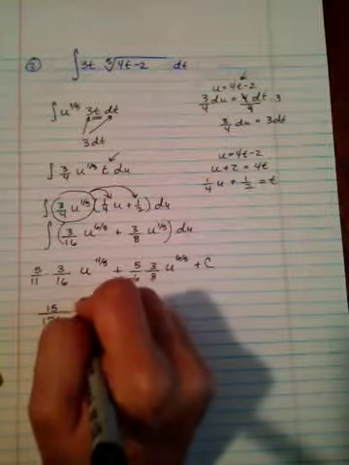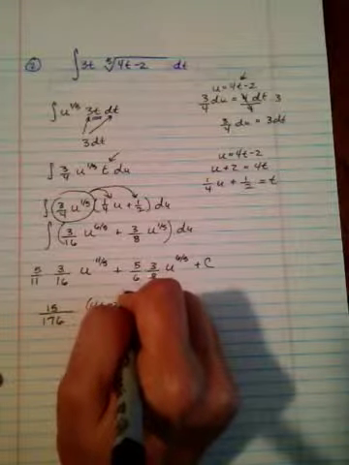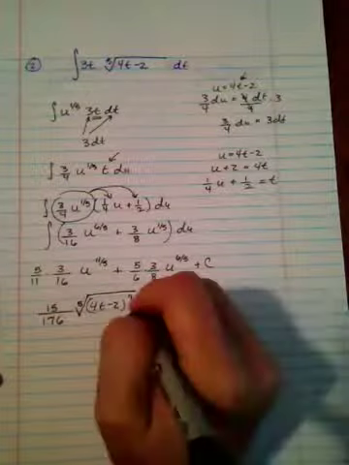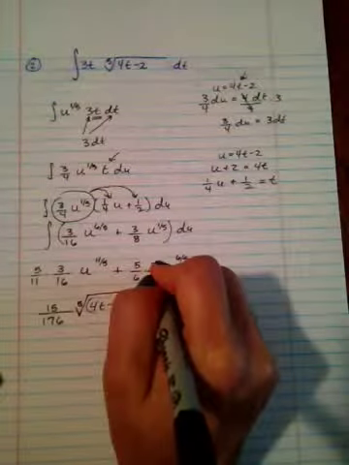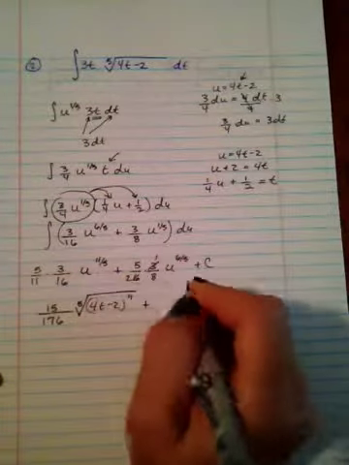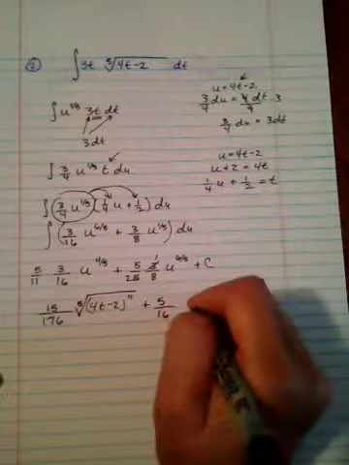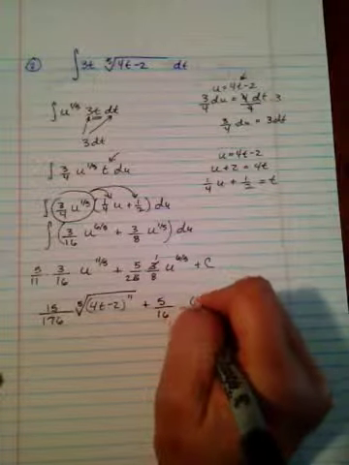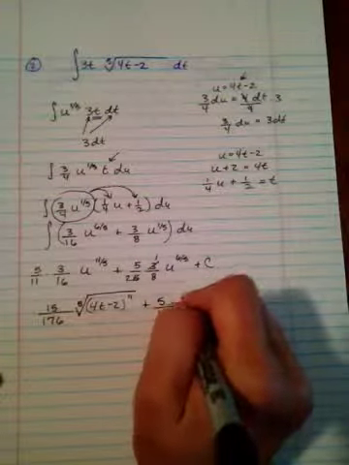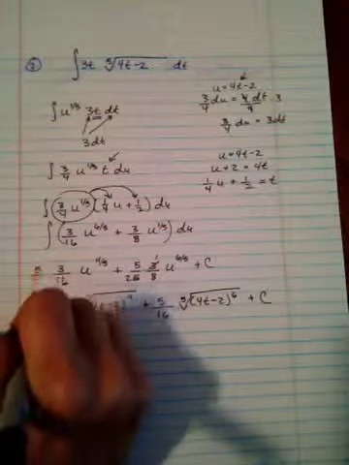So my u way back in the beginning was 4t minus 2. It's raised to the 11th, but it has a fifth root on it. Plus, I can reduce this fraction now. You can reduce it later or not reduce it, but this is 5/16. My u is to the 6th power, so 4t minus 2 to the 6th, but it also has a fifth root plus c. And that problem is finished.